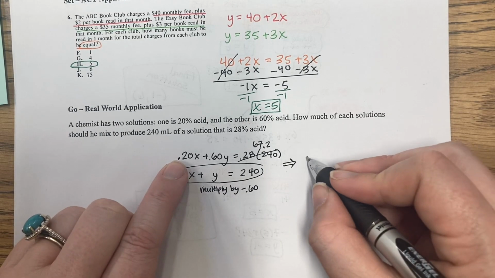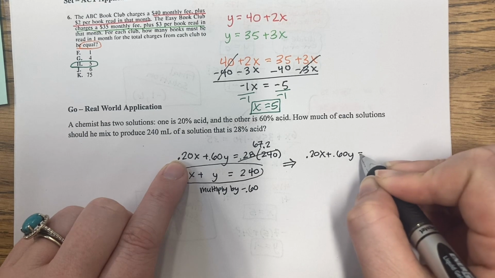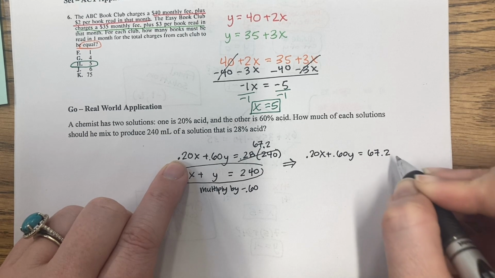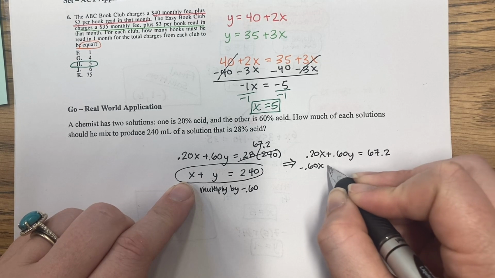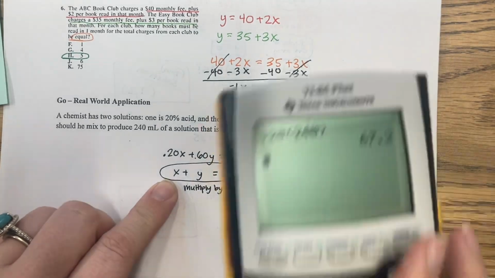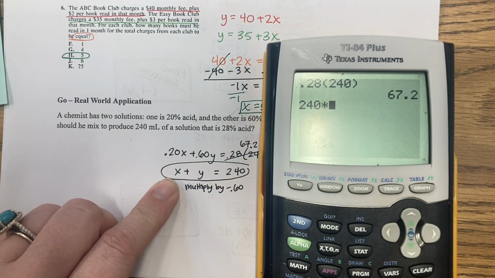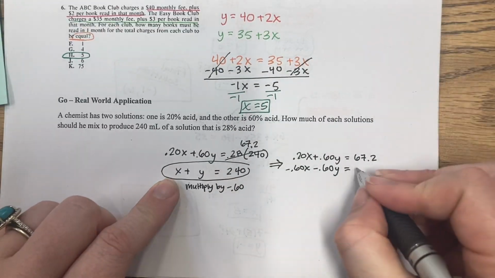That will give me, I'm going to leave the top alone. The bottom becomes a negative 0.60x, a negative 0.60y, and then I need to do 240 times negative 0.60, negative 144.